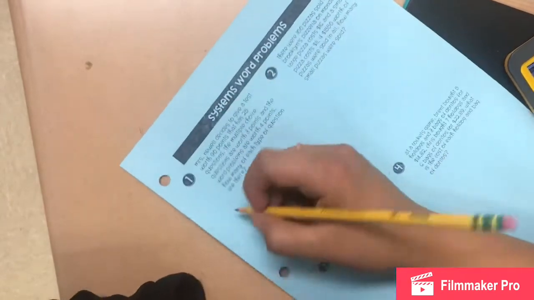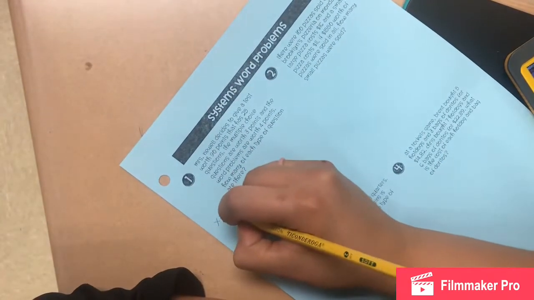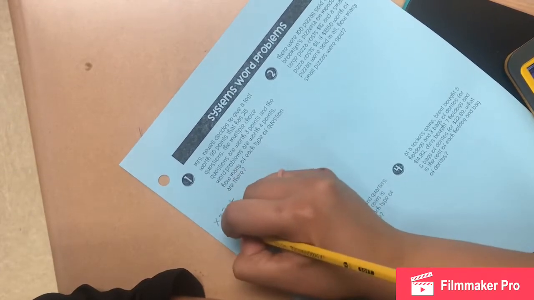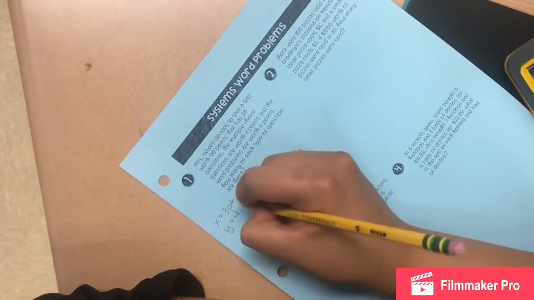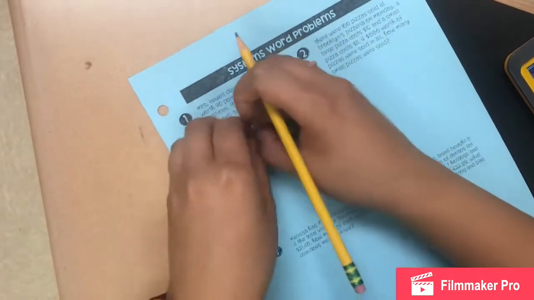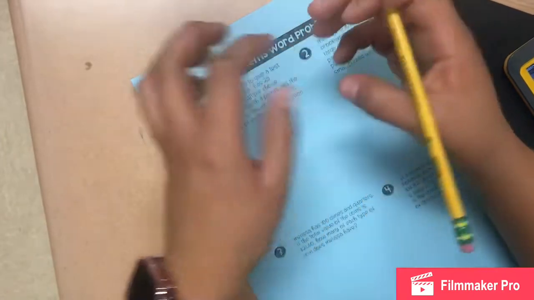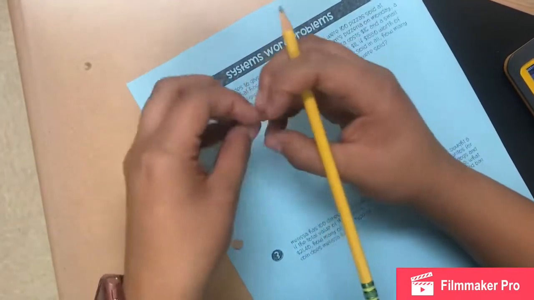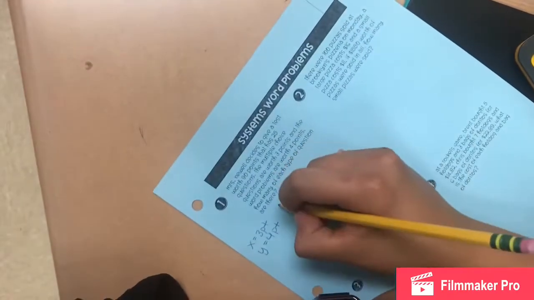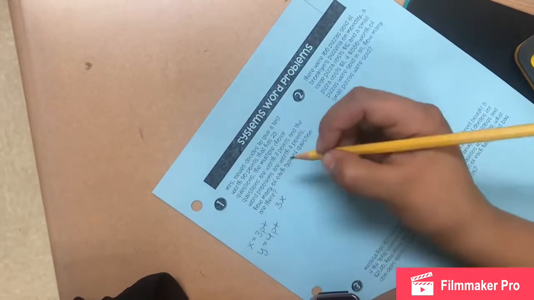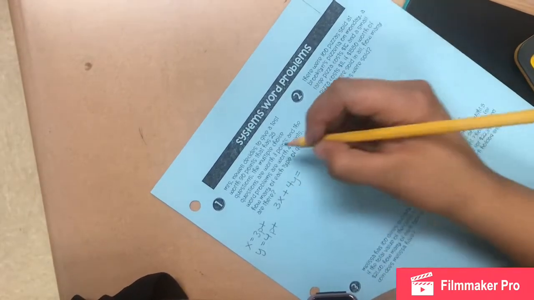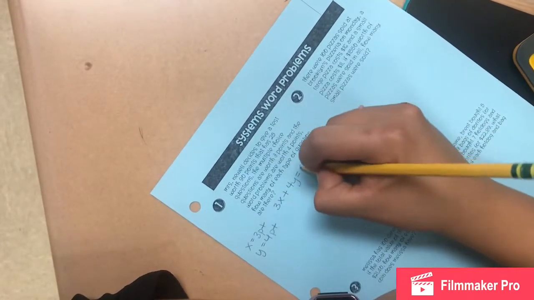So we're gonna let X represent the 3-point questions and Y is gonna represent the 4-point questions. Okay, so this is one of those that would probably be cost total and item total. But instead of cost total, we're doing point total and then item total. So my first equation would be 3 points for the 3-point questions plus 4 points for the 4-point question equals a total number of points of 90.